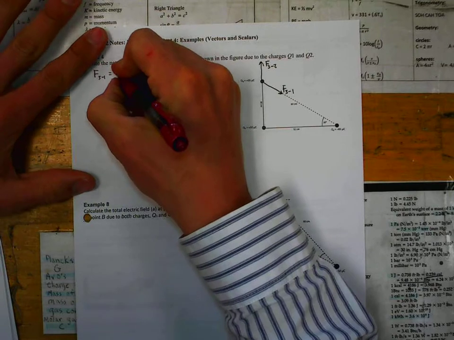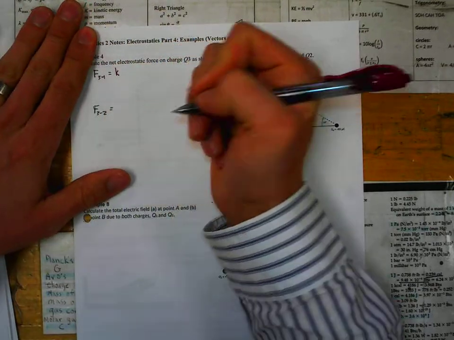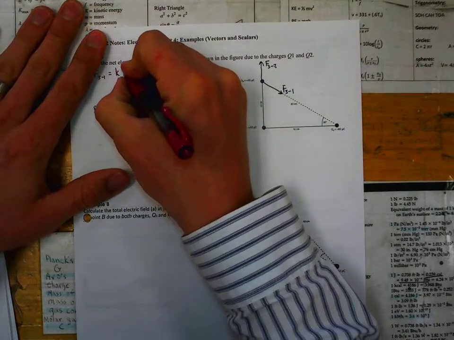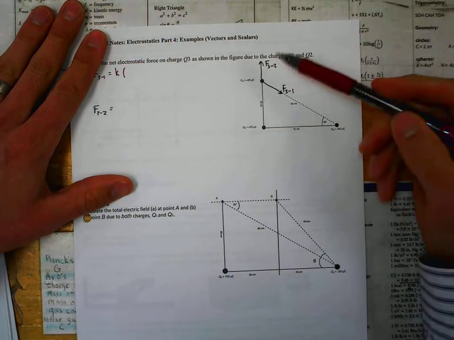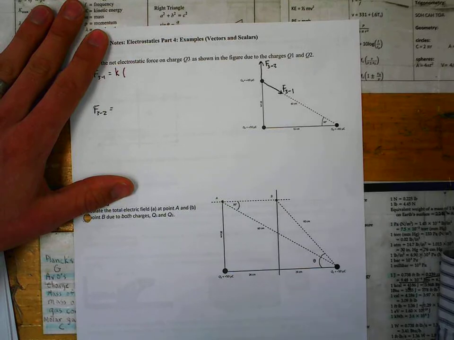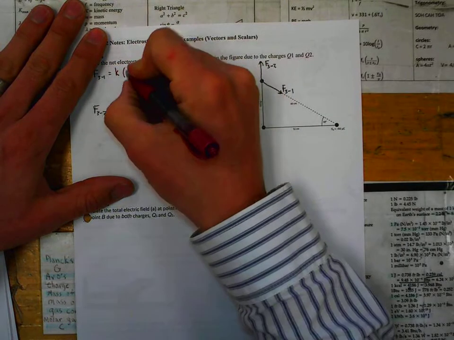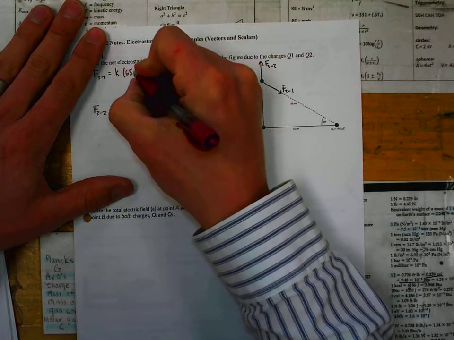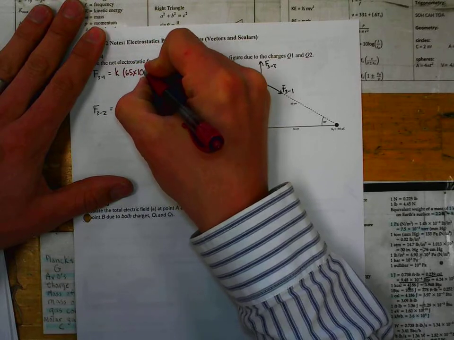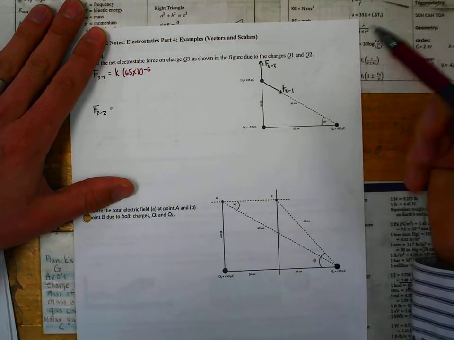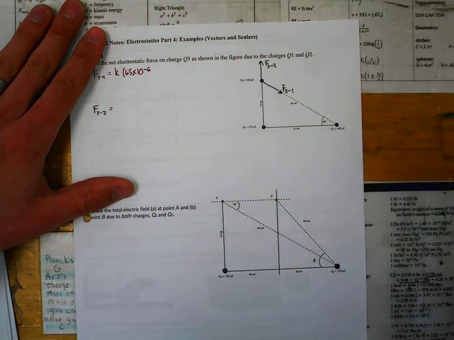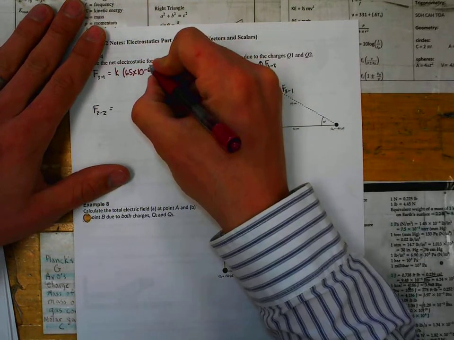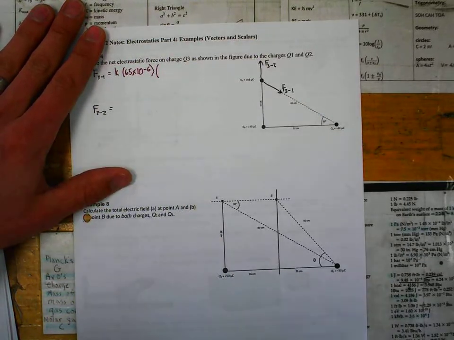I'm just going to write out K. We know it's 9 times 10 to the 9th. And remember, we drop all the signs in Coulomb's law. So if anything's negative, like Q1, we'll drop the sign. 65 times 10 to the -6th. Okay? So microcoulombs, all you have to do is write the number and tack on a 10 to the -6. Next one.